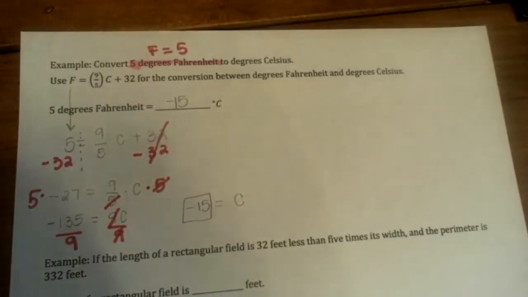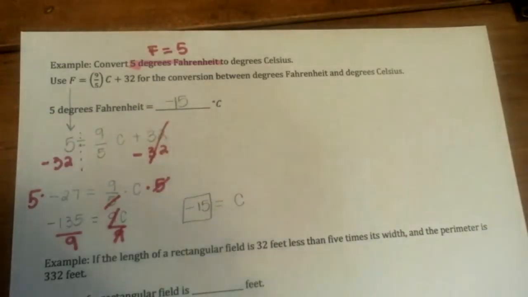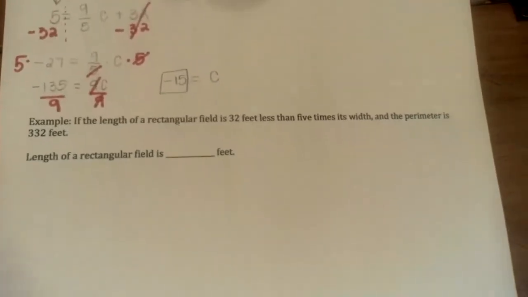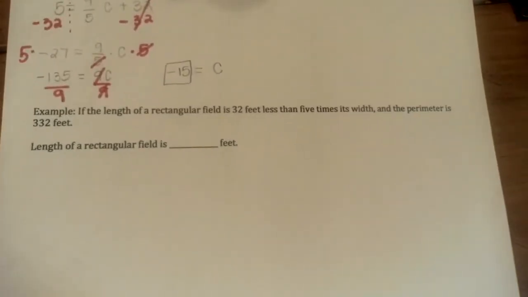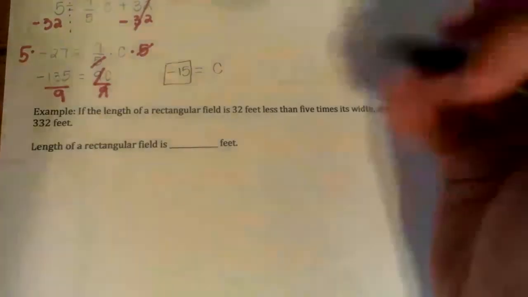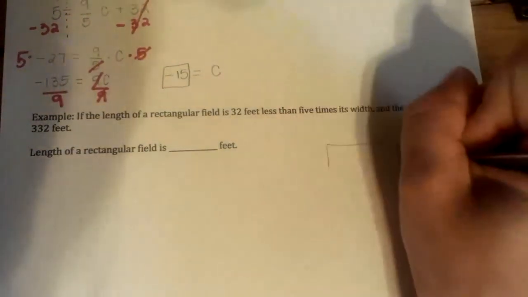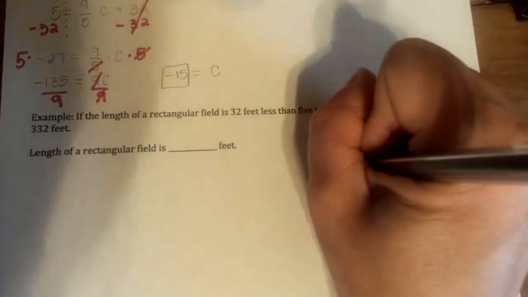Two more. So if the length of a rectangular field is 32 feet less than 5 times its width, and the perimeter is 332 feet, the length of the rectangular field is blank feet. All right, so let's see what's going on here. First, I have a rectangular field. So let's draw our rectangular field to give us a good visual.